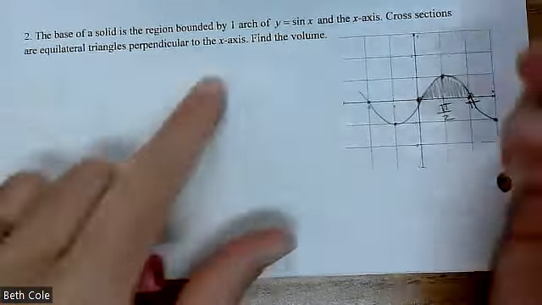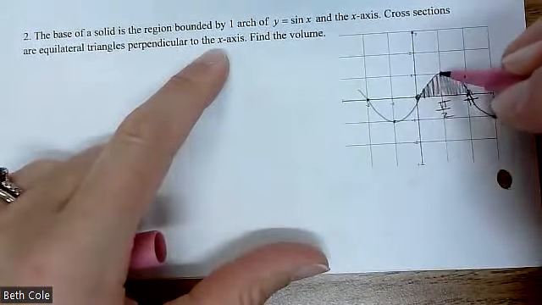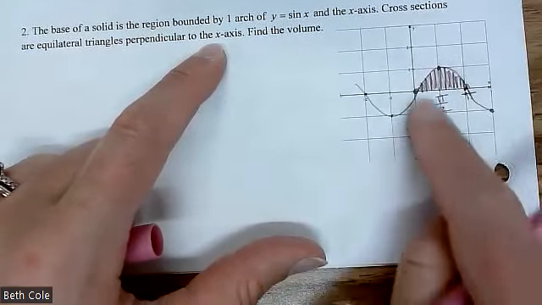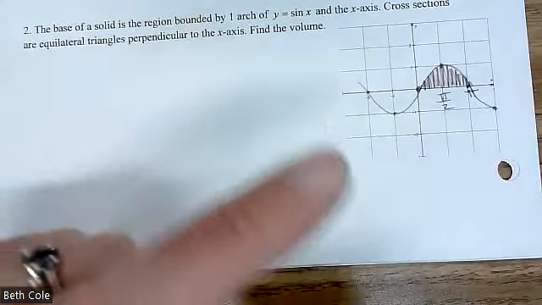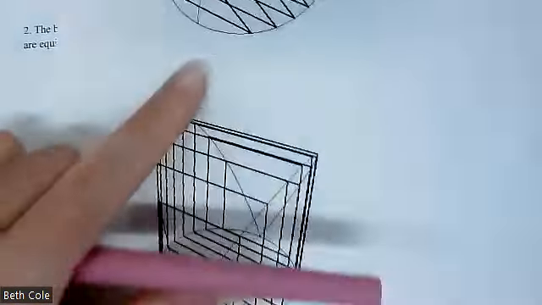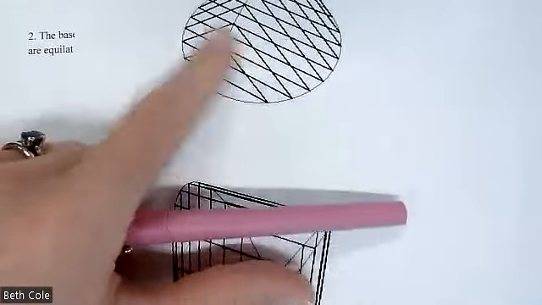Good. X-axis means they're going this way. It's going to be a dx problem. So you have an infinite number of these triangles. This would look like this one. Triangles popping up out of the paper.